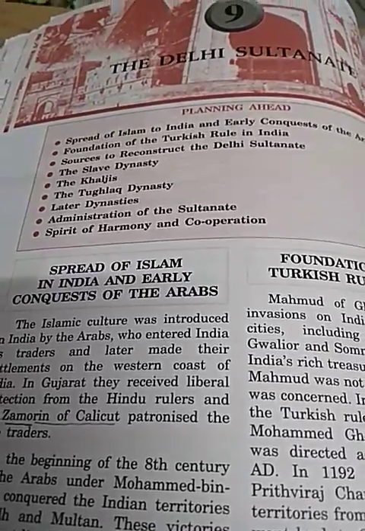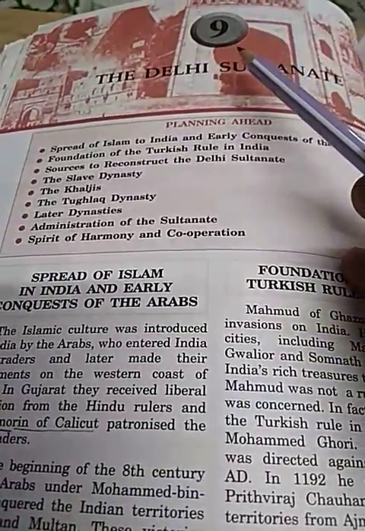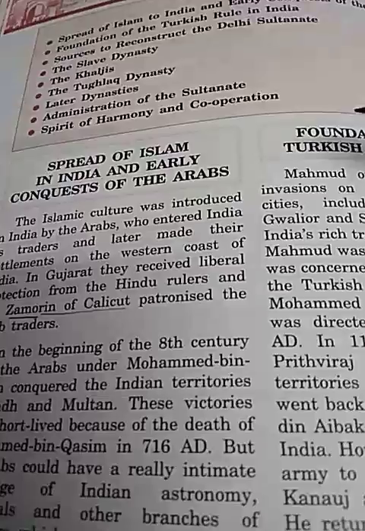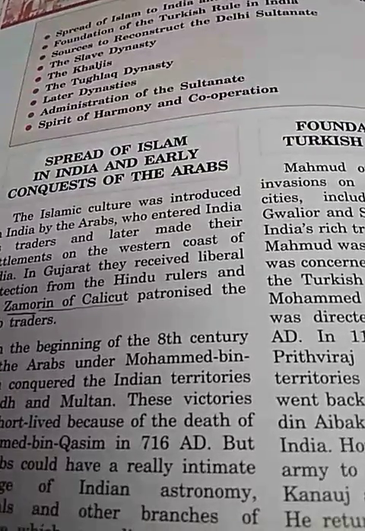Hello student, today we are going to start with lesson number 9, the Delhi Sultanate. Under this chapter, according to the reduced syllabus, we are going to discuss three topics.